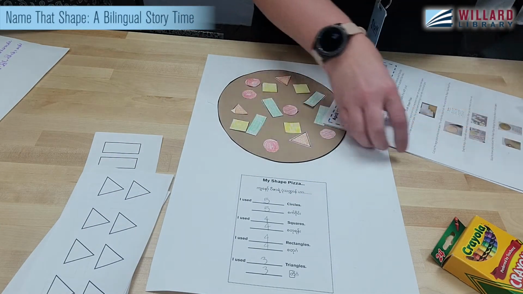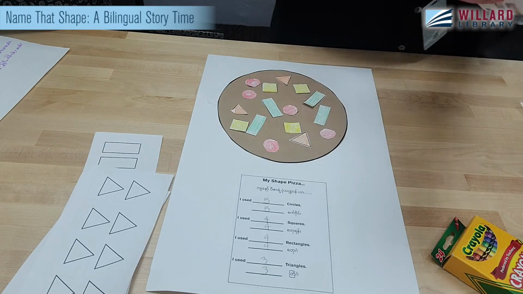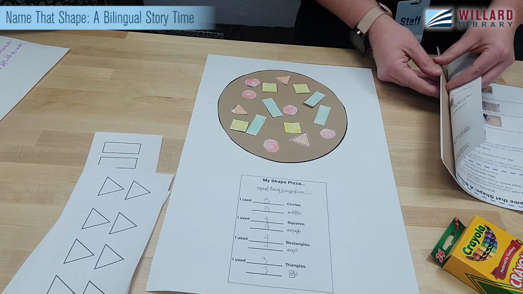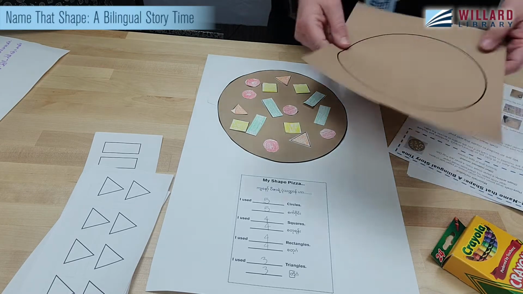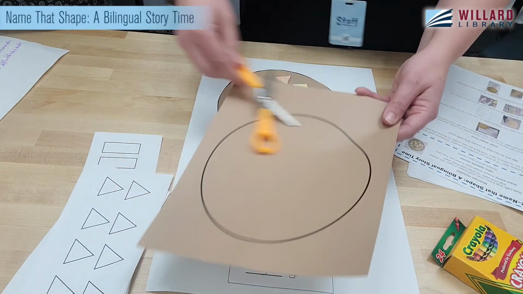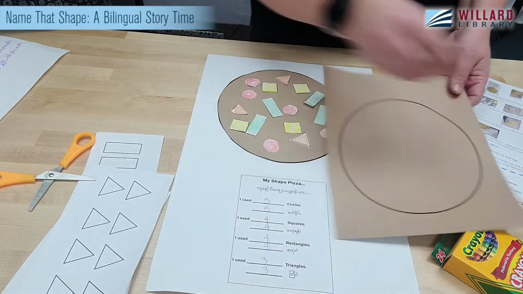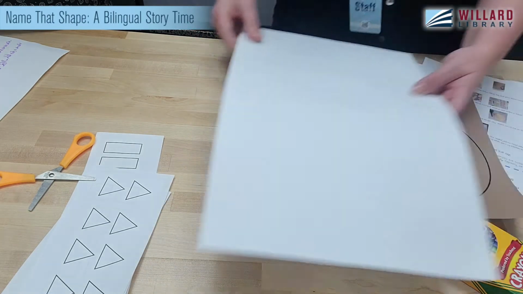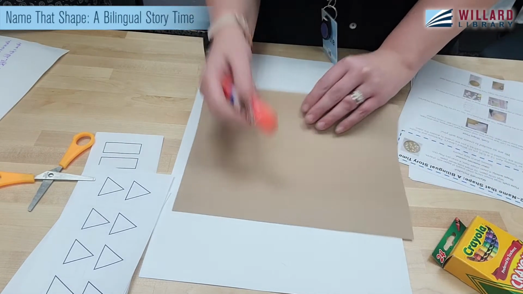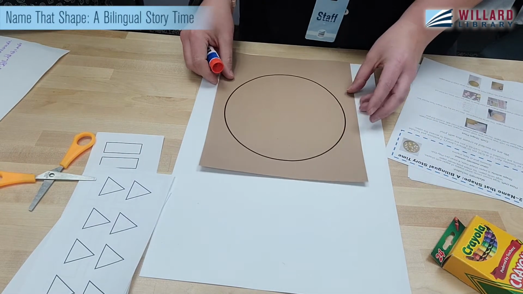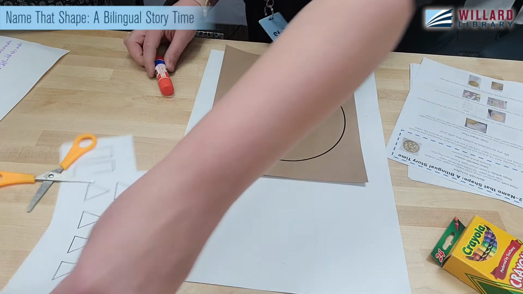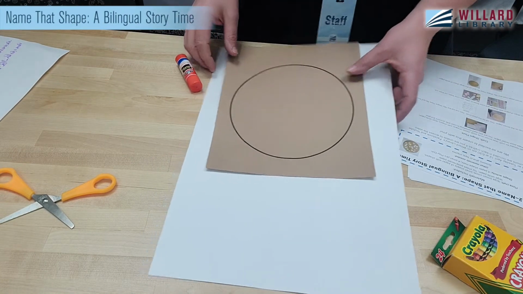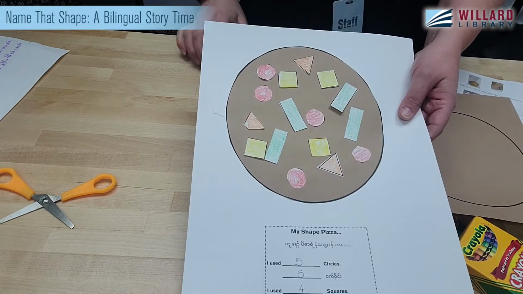And now we need the pizza crust. So we're gonna grab the brown piece of paper in this packet. All right, and you're also going to cut out our pizza shape, all right? And then with our plain paper, we're going to glue on the pizza shape after we've cut it out. We're gonna glue it on, and then we can glue on however many different shapes that you want that you've already cut out. We'll glue all those on, and then it would look like that. You can do however many you want.